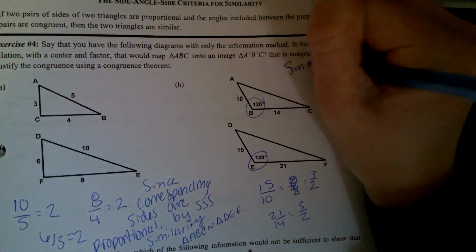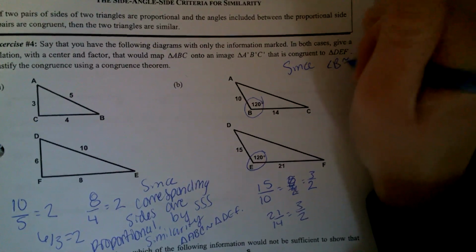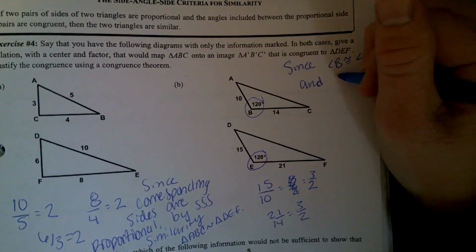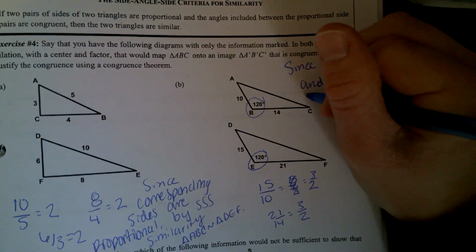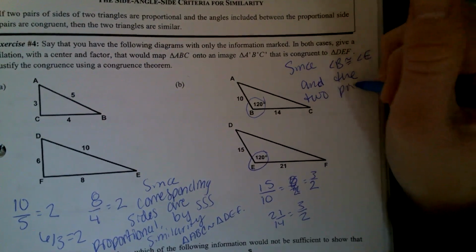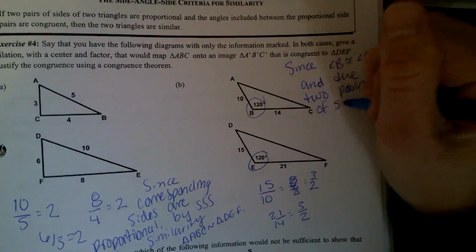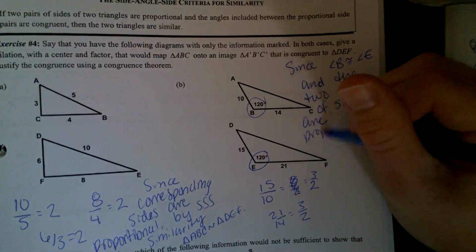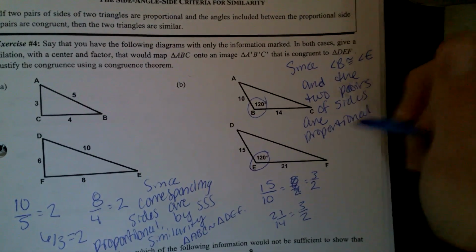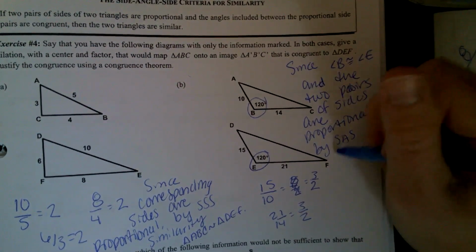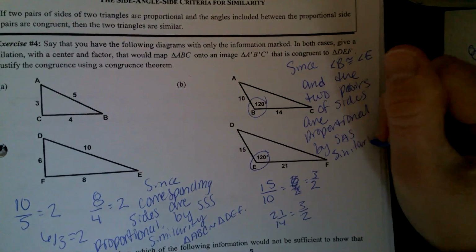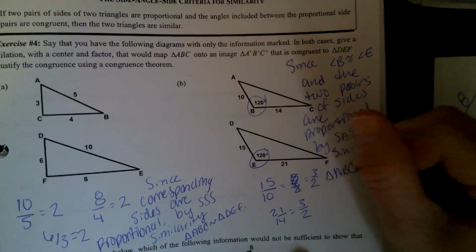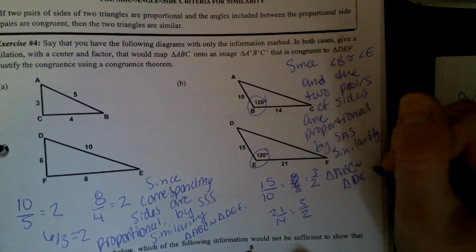Okay, so since angle B is congruent to angle E, and the two pairs of sides are proportional, by side angle side similarity, triangle ABC is similar to triangle DEF.